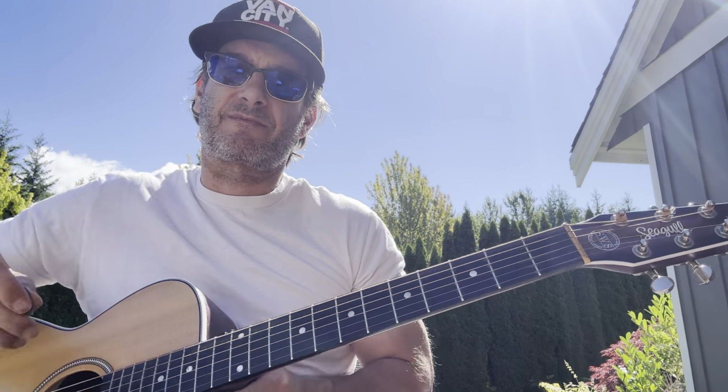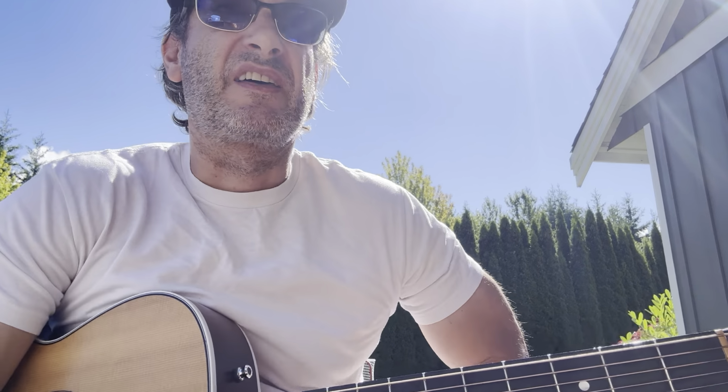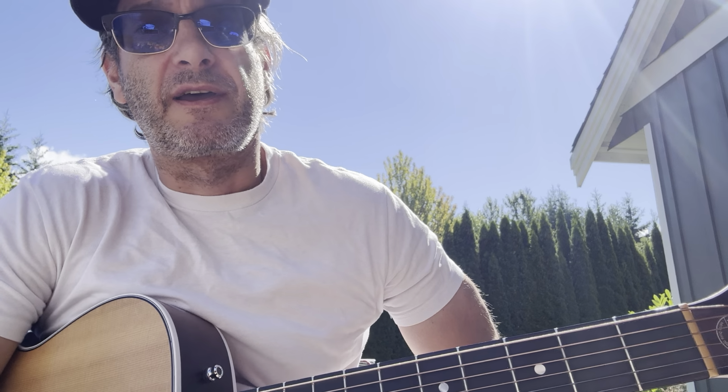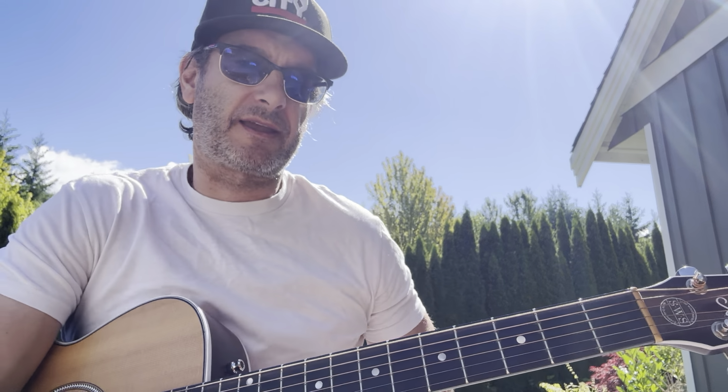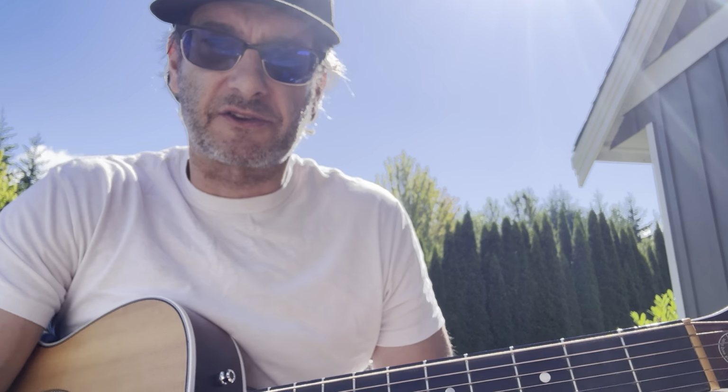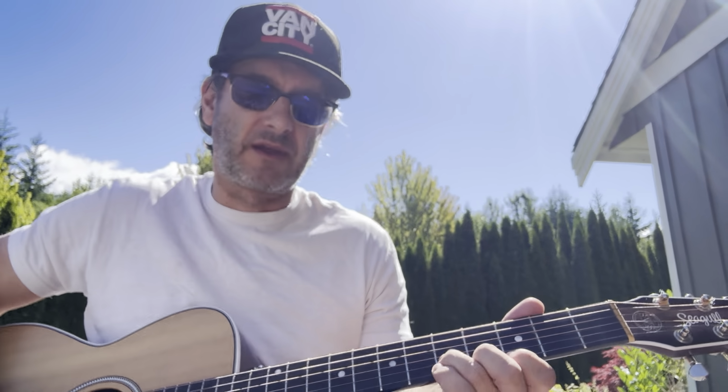See, because you're using the 5th, the root, and the 3rd in your licks, it tells the listener that you're on the other chord. The listener's ear hears it as that. So keep that in mind.